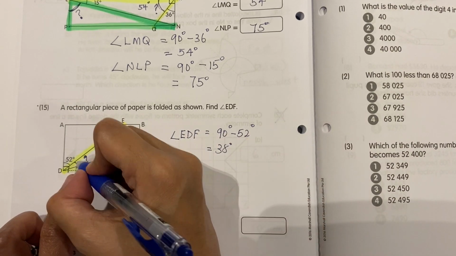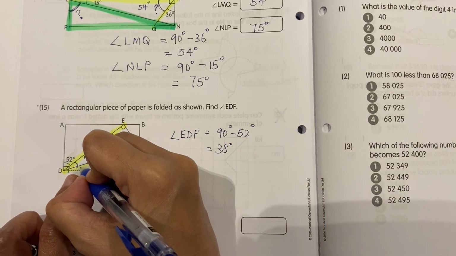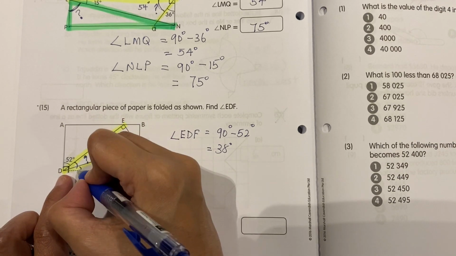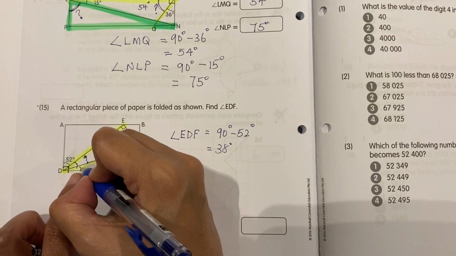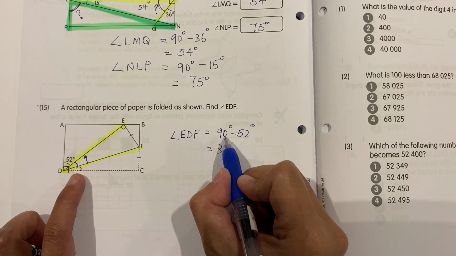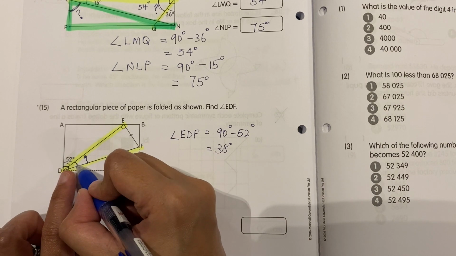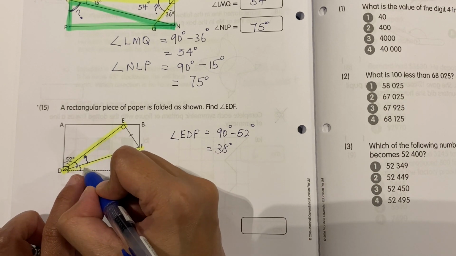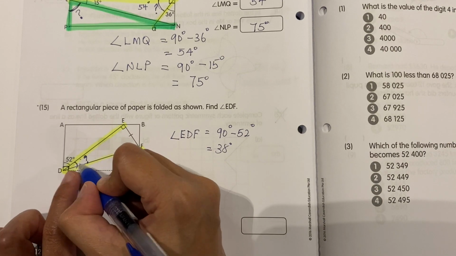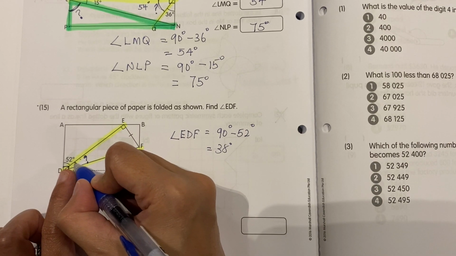Now remember, this angle and this angle make up the 90 degrees. So this plus this plus this is actually 90 degrees. Now what you did was you took away 52, so you got this whole angle. They don't want this whole angle, they only want this angle, but they are equal.